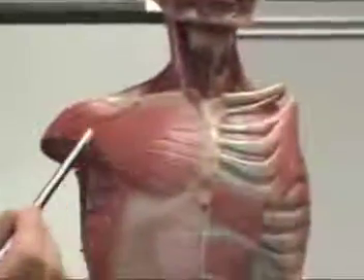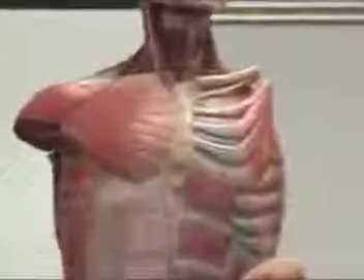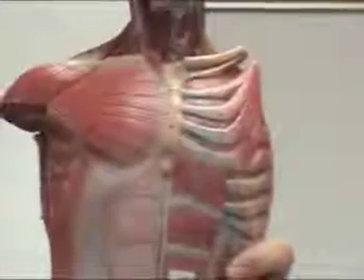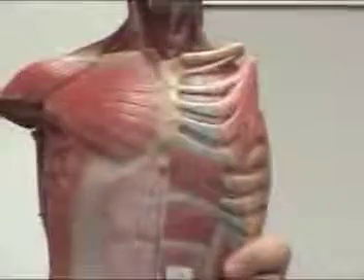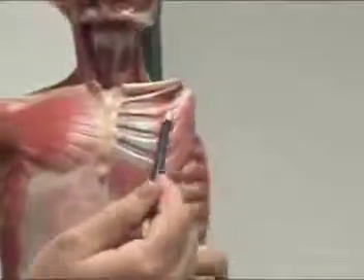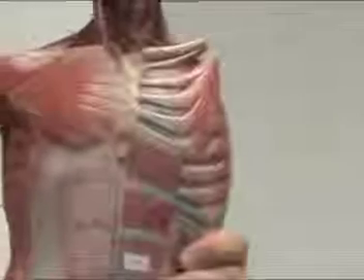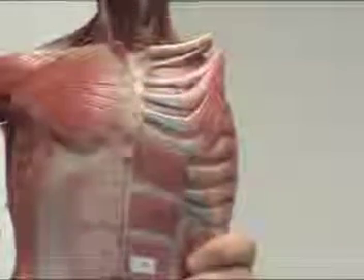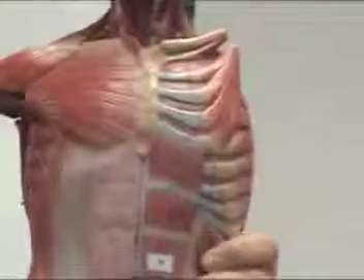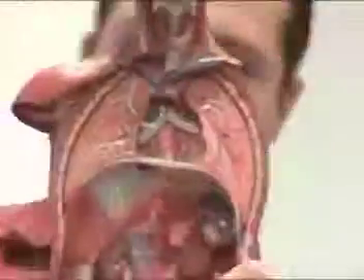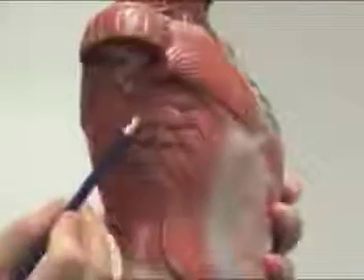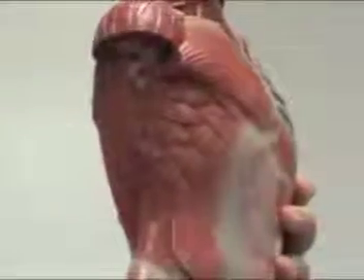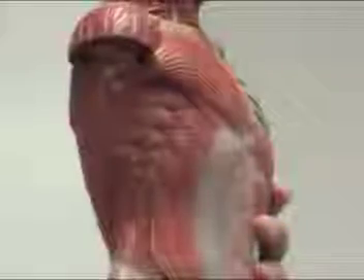Pectoralis major. It flexes and medially rotates the arm. Pec minor. It's going to abduct and rotate the scapula downward. Serratus anterior. Serratus anterior. It would abduct and rotate the scapula downward.